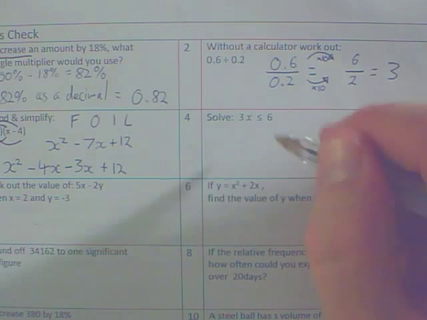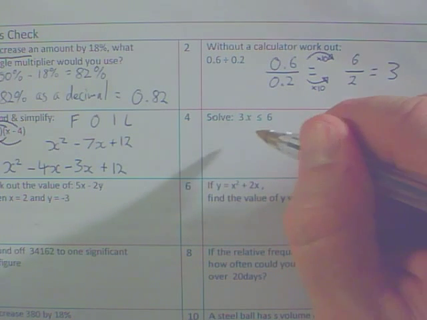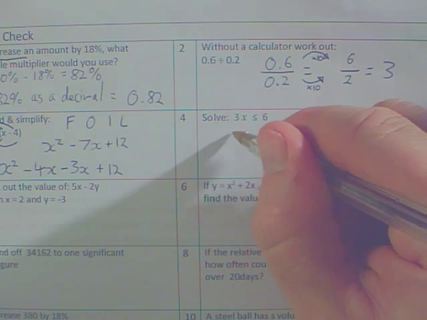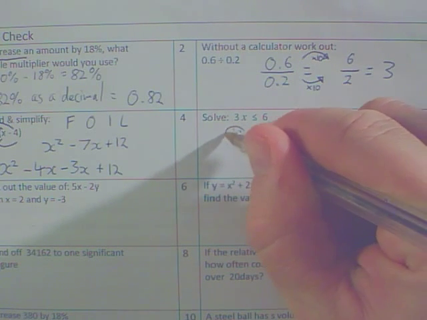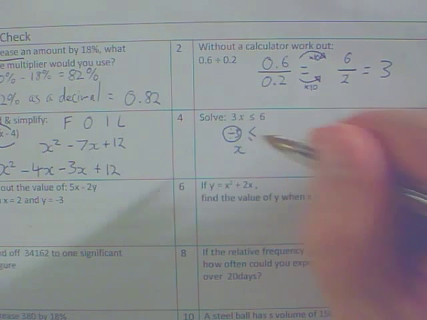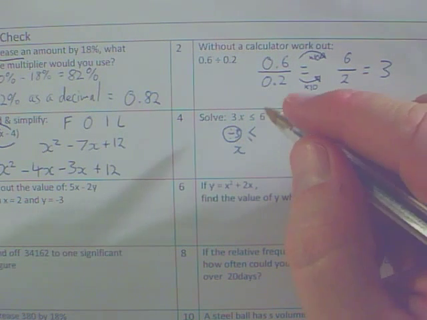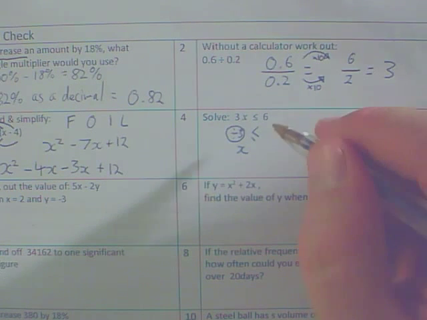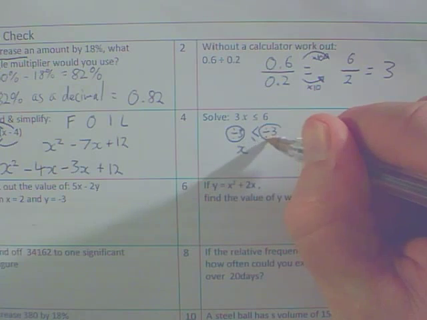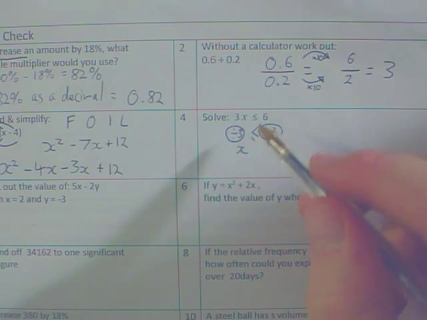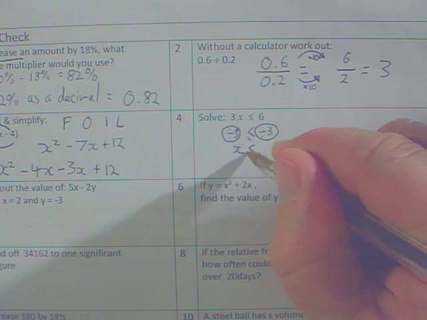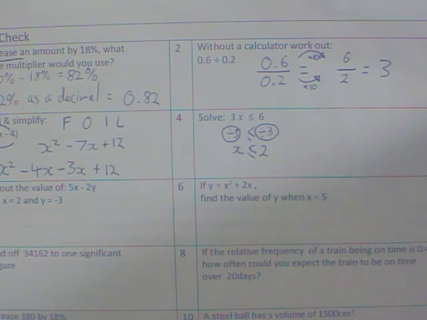Question 4, 3x is less than or equal to 6. I want to get x on its own, I want to solve for the value of x. So all I need to do is divide this side by 3. But with an inequality, just like with an equation, what I do to one side, I need to do the same on the other side. I'm going to divide this by 3, so I have x is less than or equal to 2.